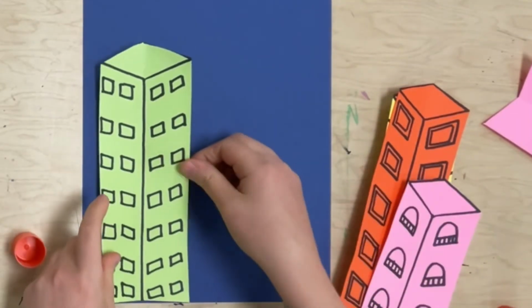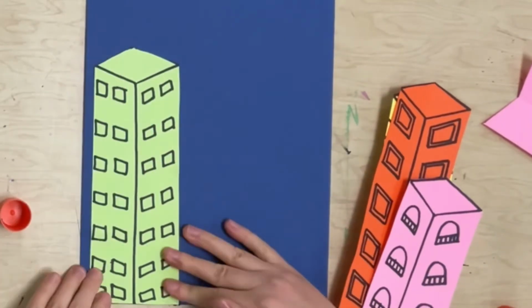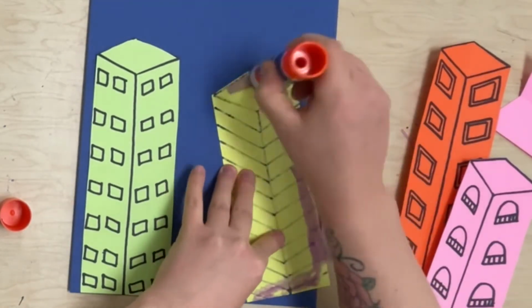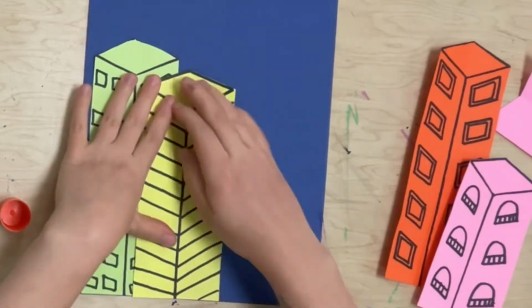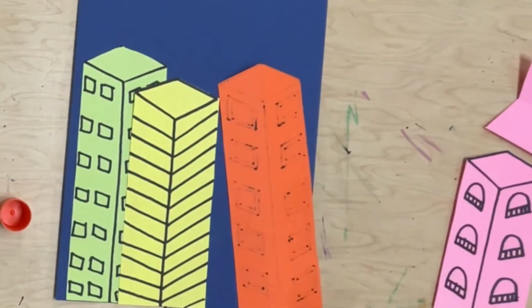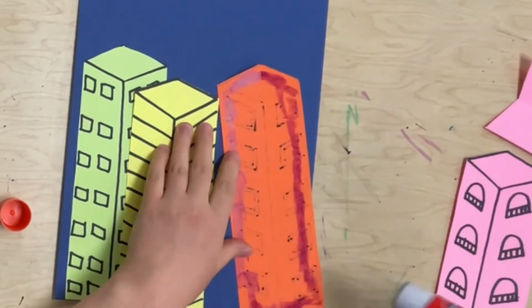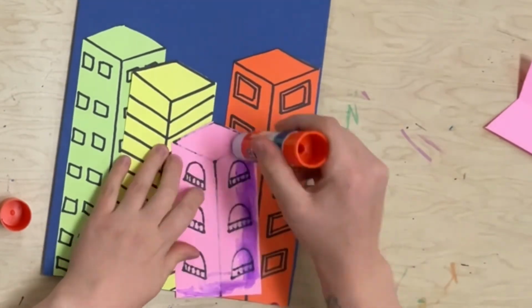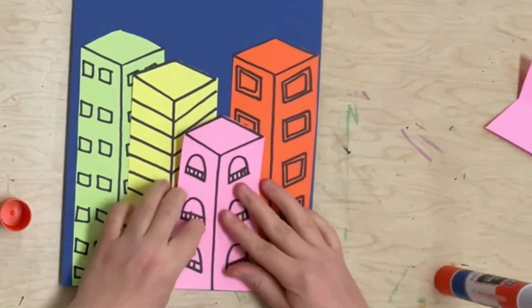Make sure the bottom of the buildings are touching the very bottom of the paper because you don't want them to look like they're just randomly floating. And it is a good idea to make your buildings different sizes, like taller or shorter, because that adds a little bit more variety. And then you can overlap them better too.